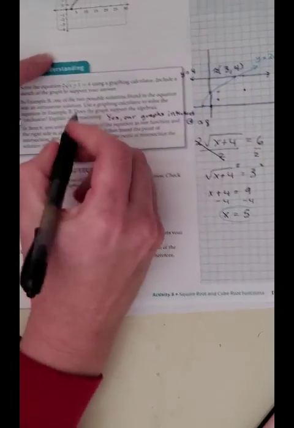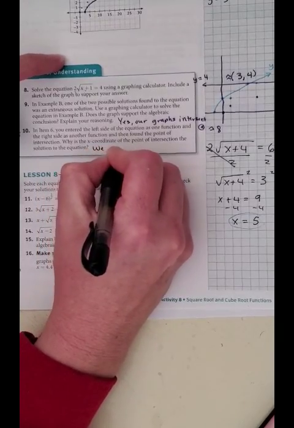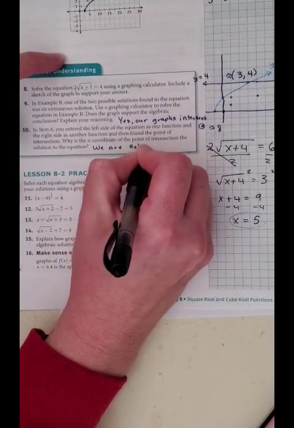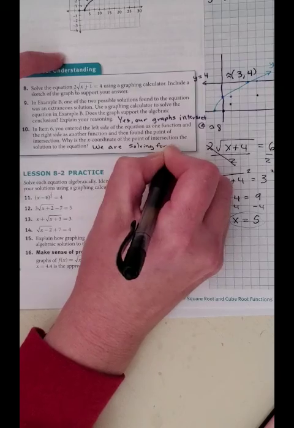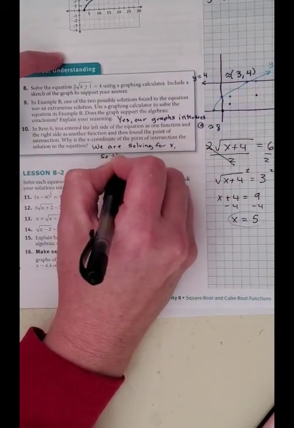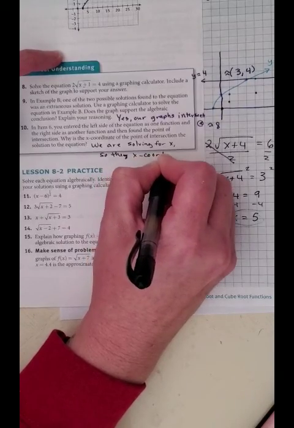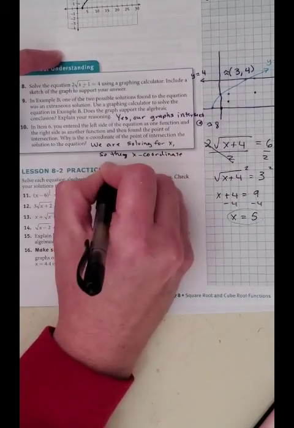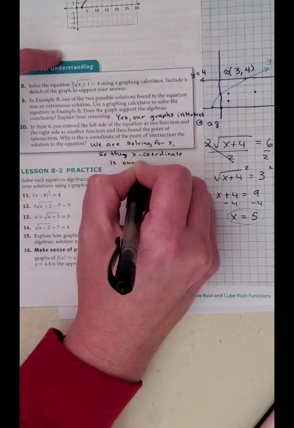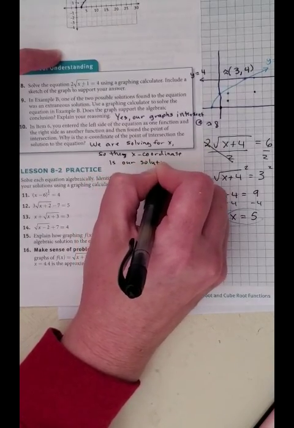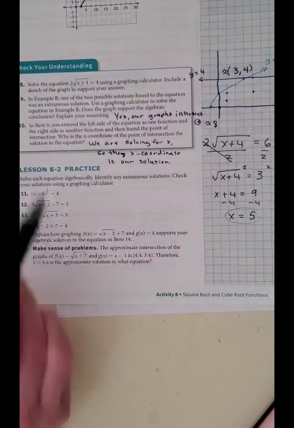And so the answer here is we are solving for x. So the x-coordinate is our solution.